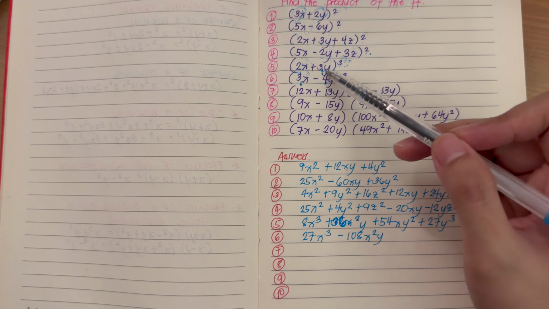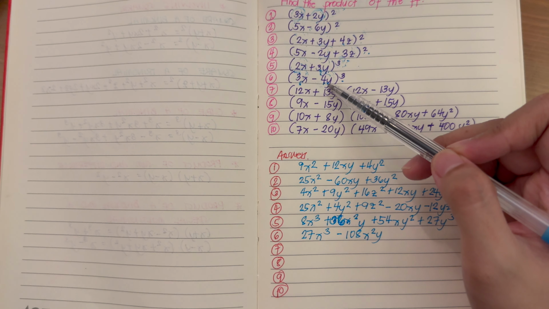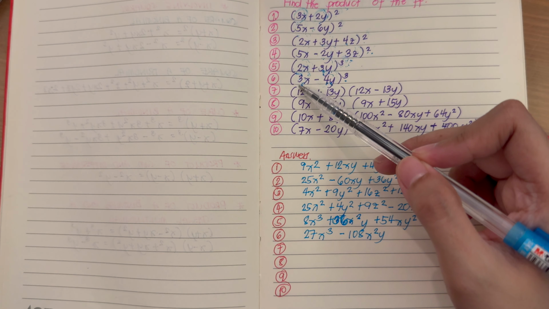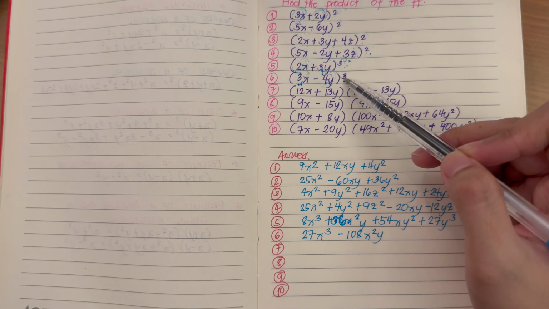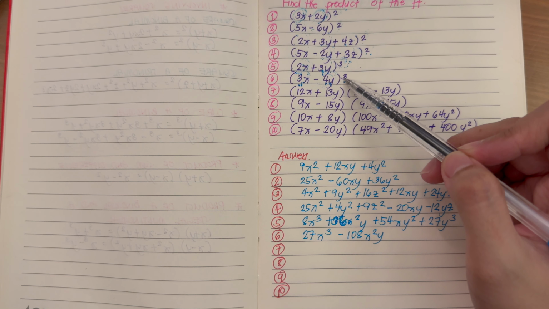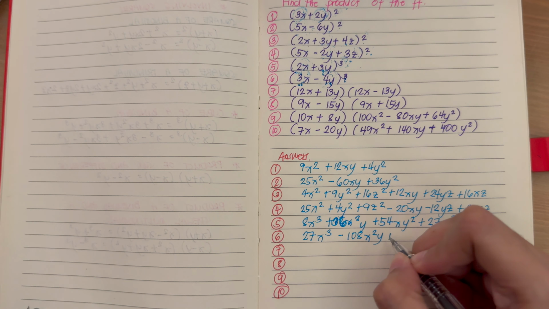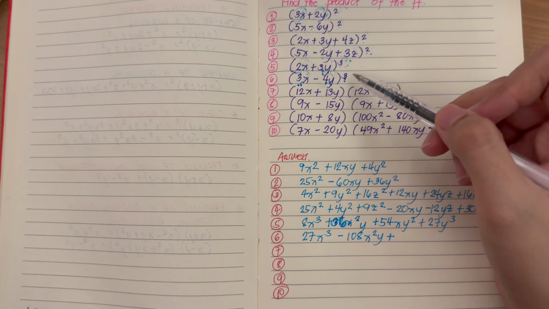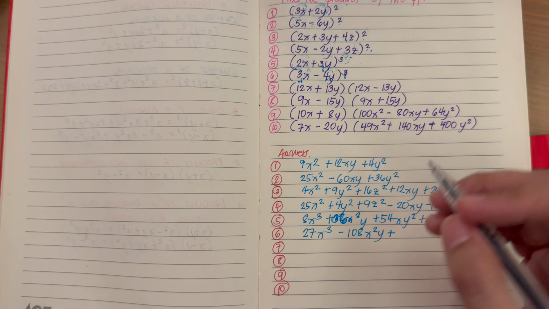Next, get the square of the second term. So that's 16y squared. Then times 3x, that's 48xy squared times 3. So the answer is positive 144xy squared.